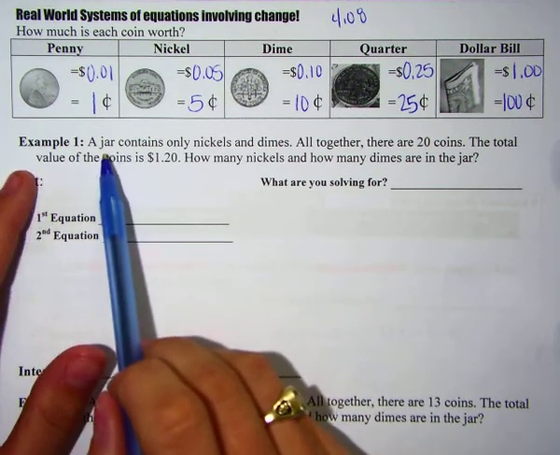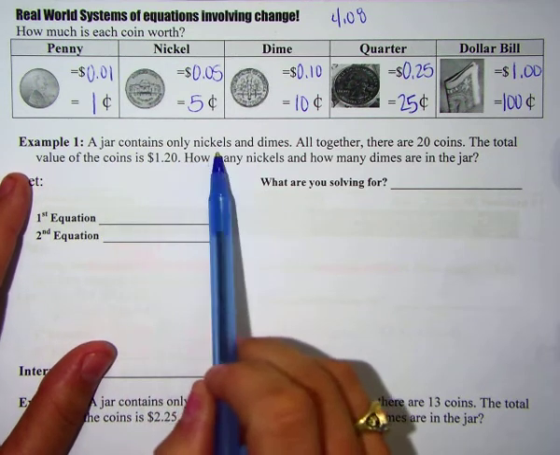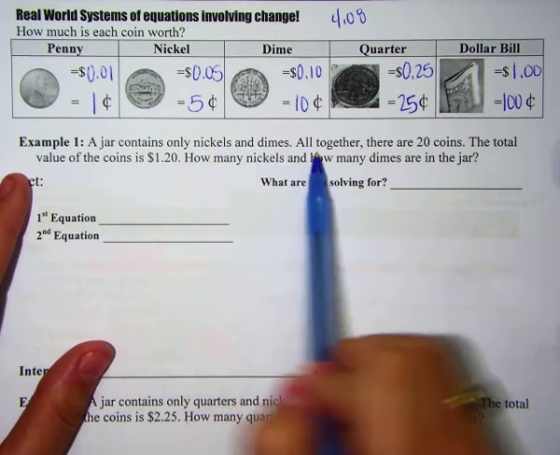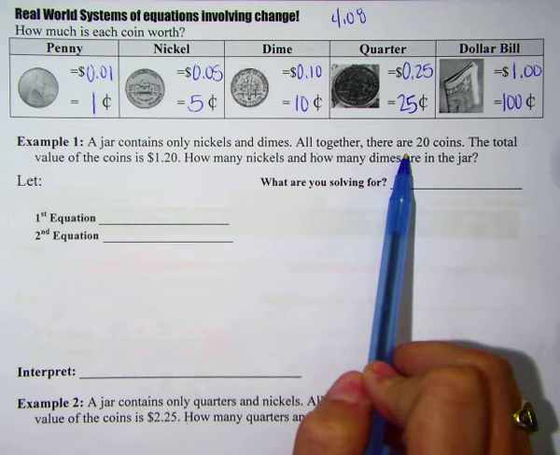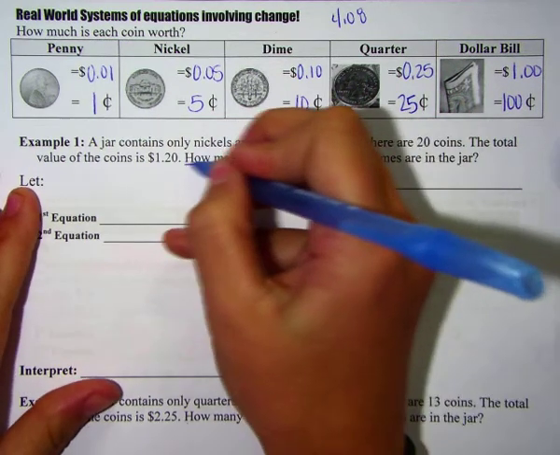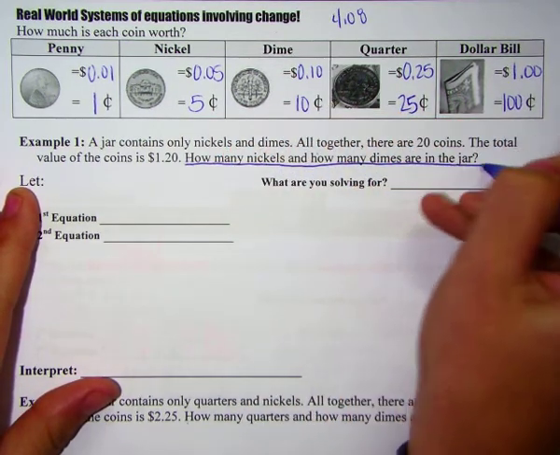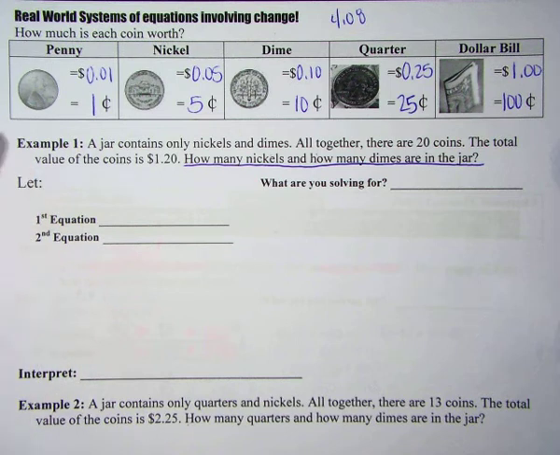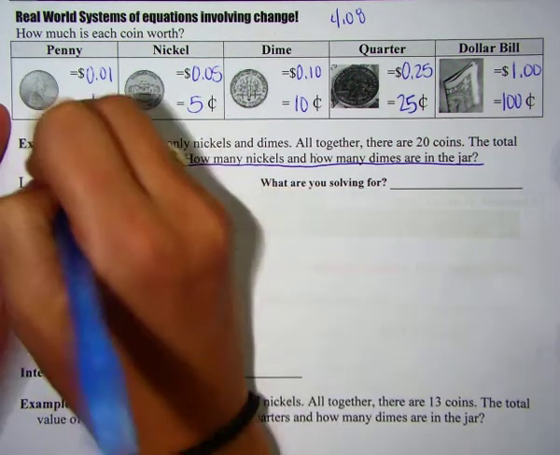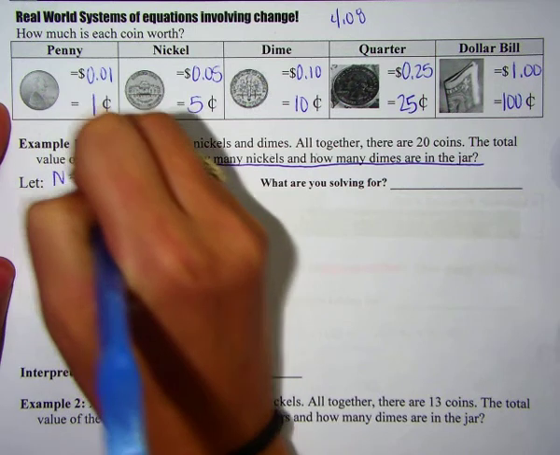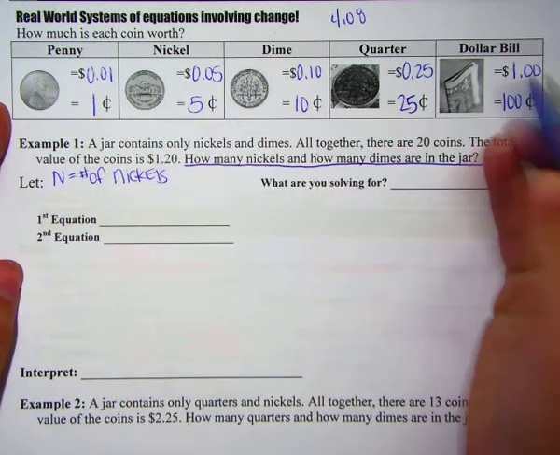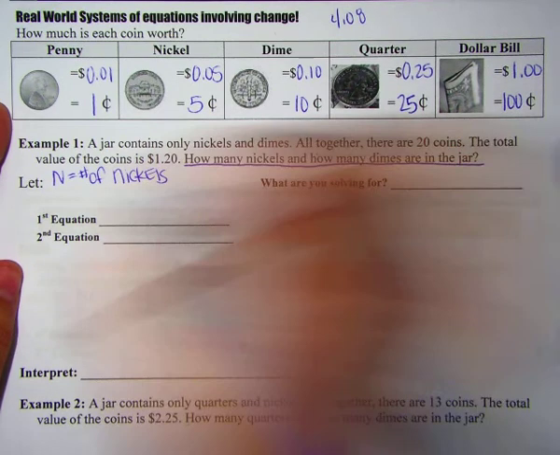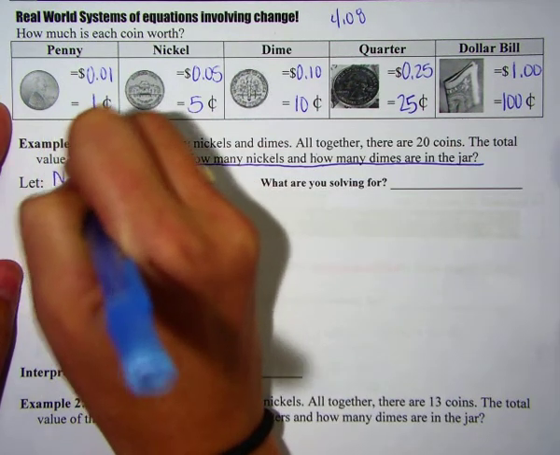Here's our example. A jar contains only nickels and dimes. Altogether, there are 20 coins. The total value of the coins is $1.20. How many nickels and how many dimes are in the jar? I'm going to use this last sentence to help me define my variables. How many nickels? So we're referring to N for number of nickels. And how many dimes, which means we're referring to D for the number of dimes.